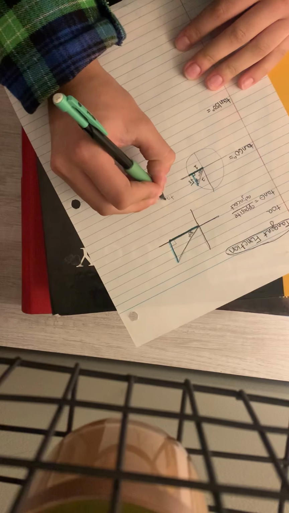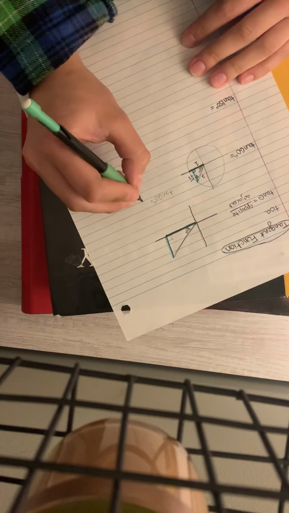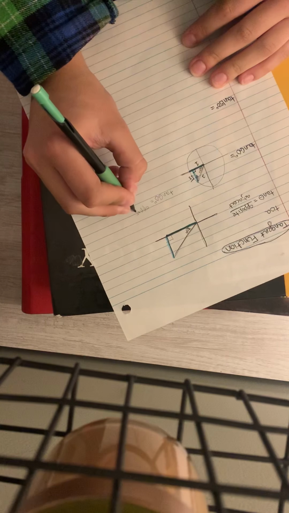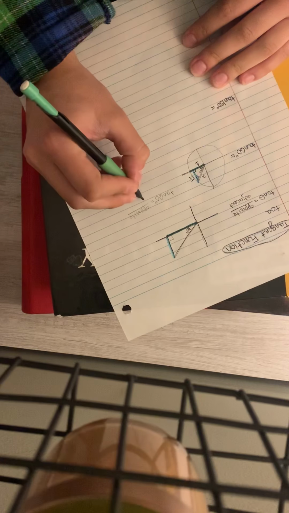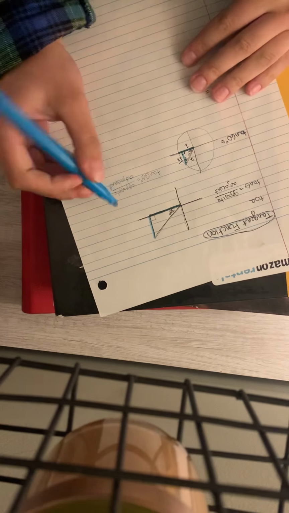Looking at tan of 60 degrees, we have opposite over adjacent. So that's going to be blue over green. And do that up here too.